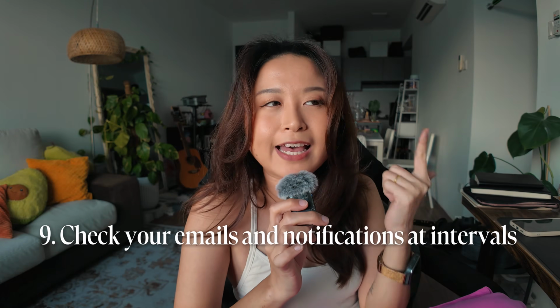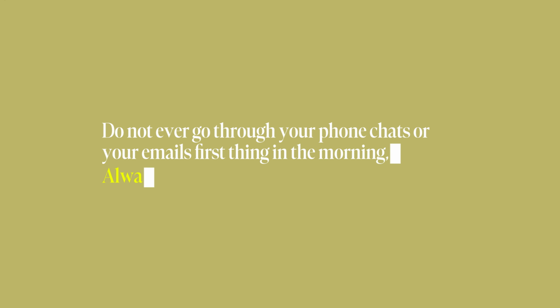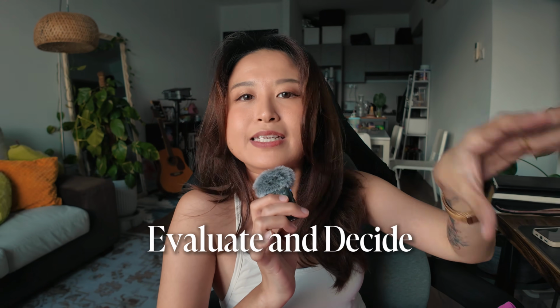when it comes to controlling your work. First thing you can do is to check your phone and emails at intervals that you set for yourself. Do not ever go through your phone chats or your emails first thing in the morning. Always go through your own priorities first. Know that today, these are the things that you need to focus on. Then you go to your email and check on the things that are probably more urgent. Go through them, look back into your priority list, and then evaluate and decide.